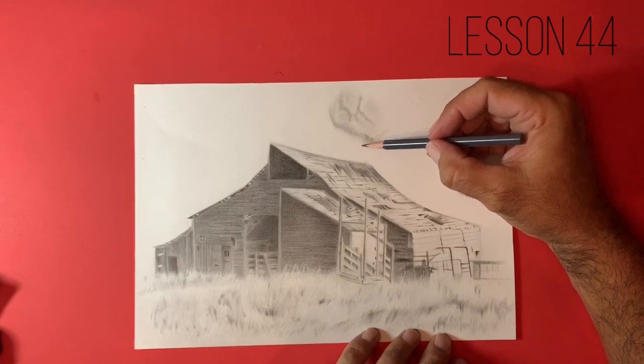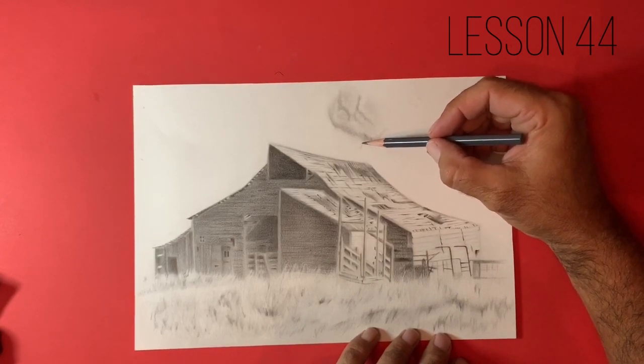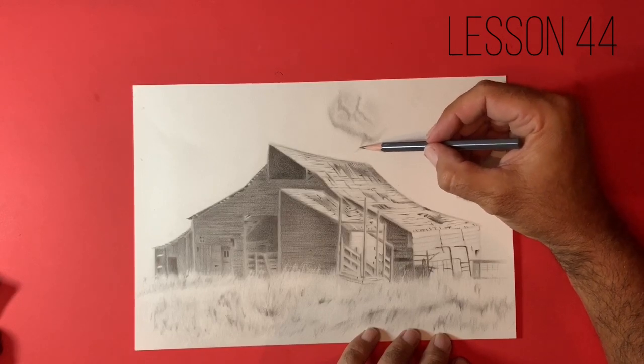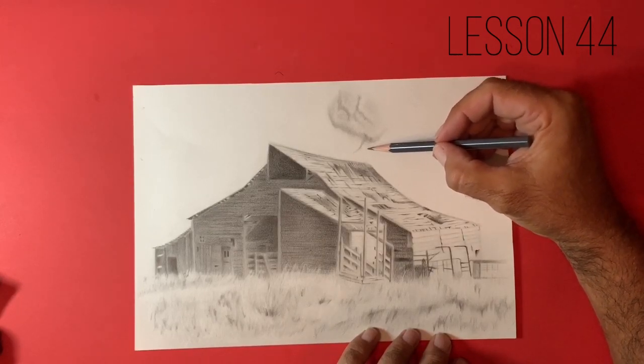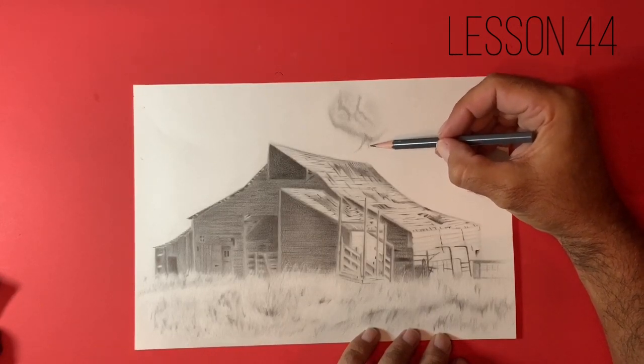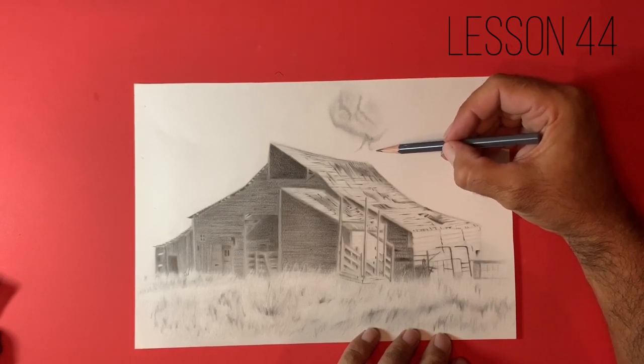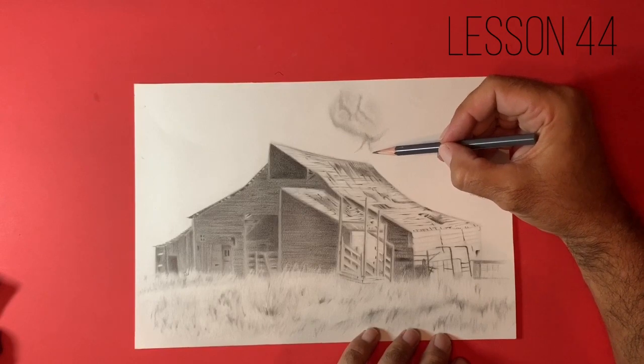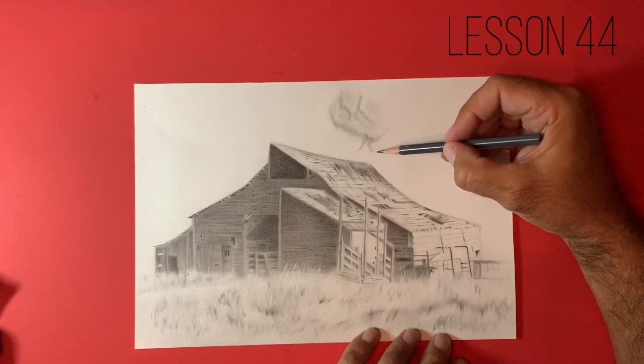We've got some wispy areas where there's more sunlight or daylight breaking through some of those clouds. And this 2B pencil is perfect because we've got enough graphite there for us to move it around.